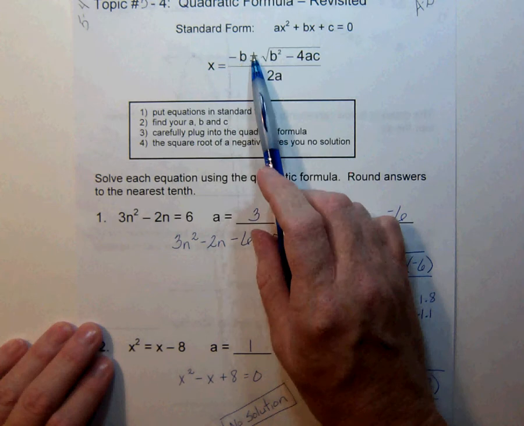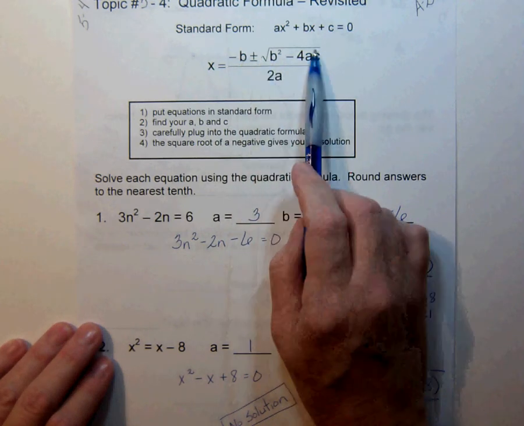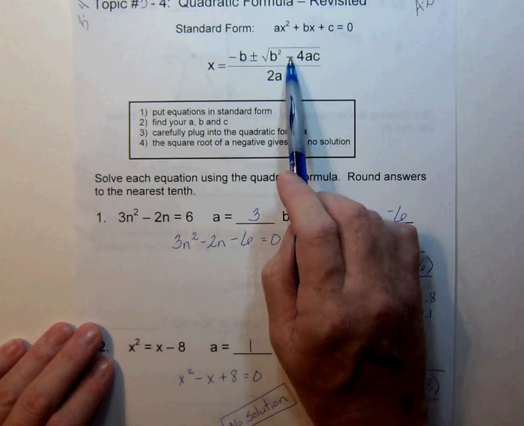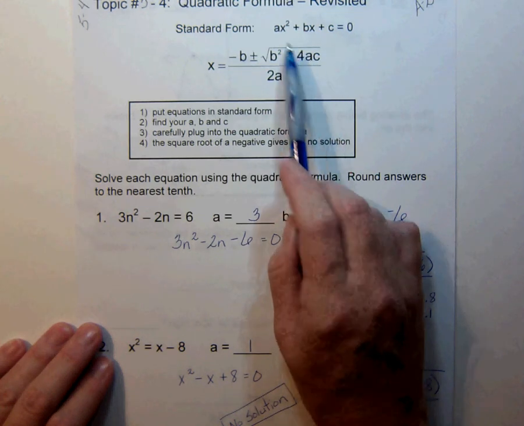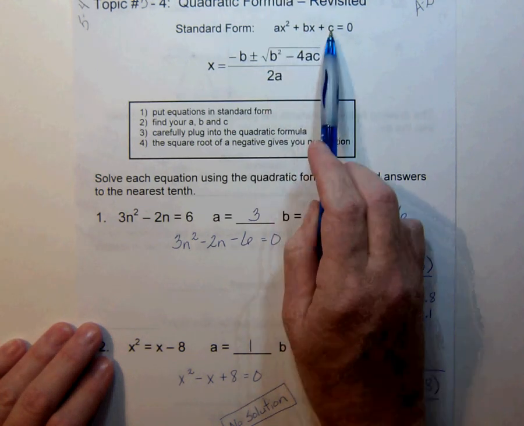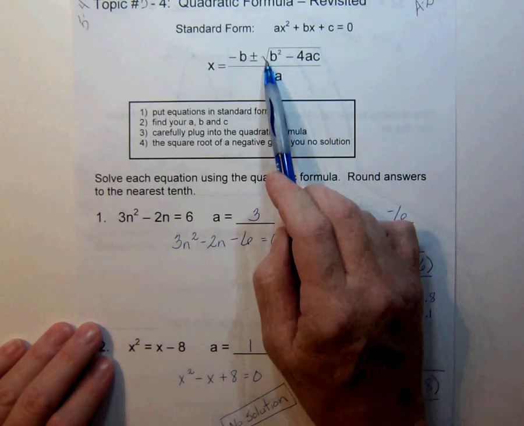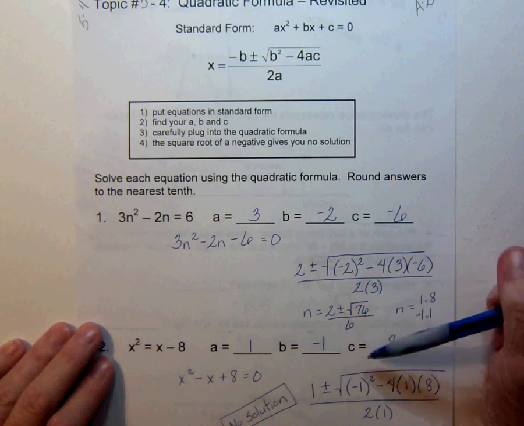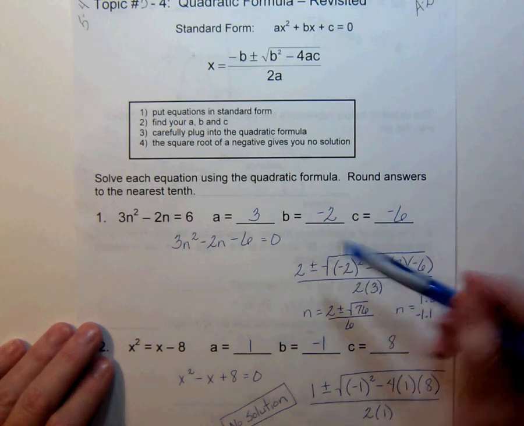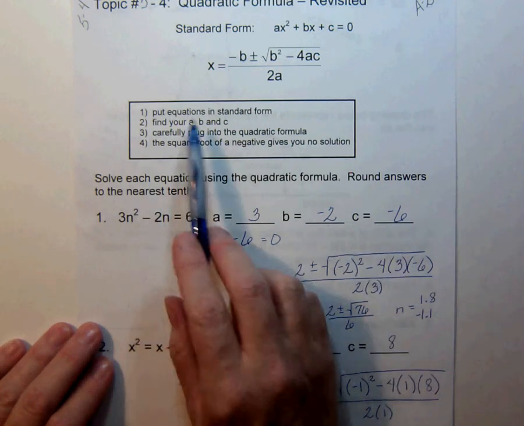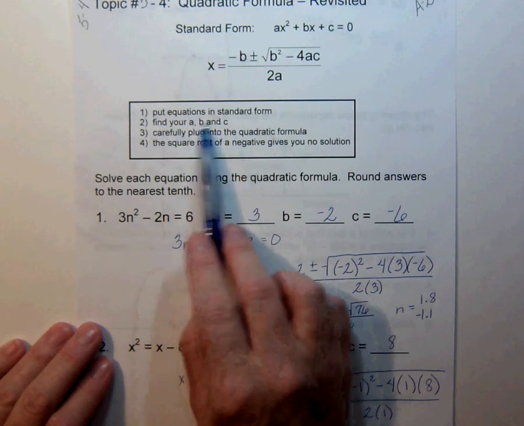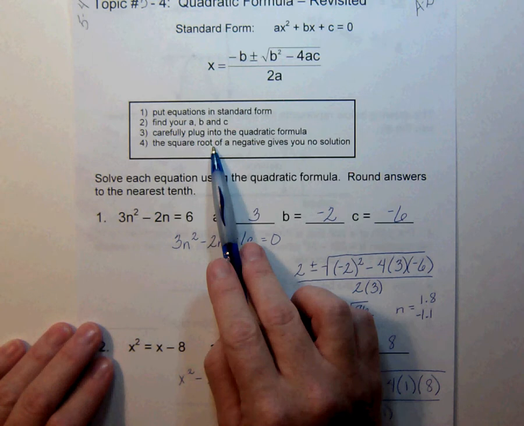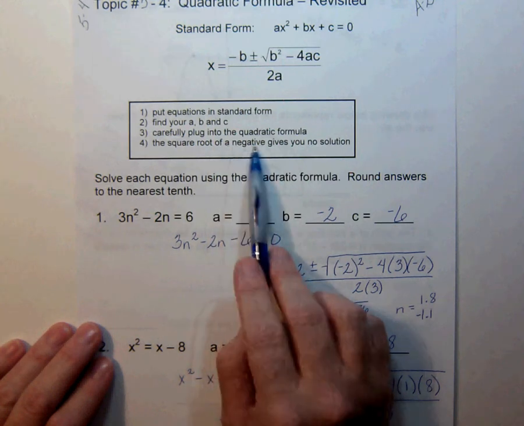Negative b plus or minus the square root of b squared minus 4ac. That's meaning multiplying a negative 4 times whatever this number is times whatever this number is. All of this needs to be done kind of separately, and I did show it on these first two problems. However, if you can put the equation in standard form, find your a, b, and c, carefully plug into the formula, take the square root of a negative gives you no solution.